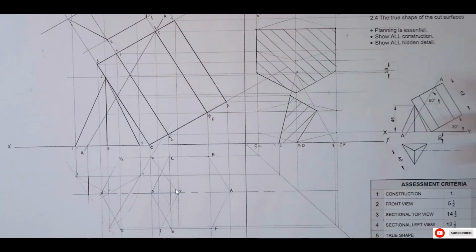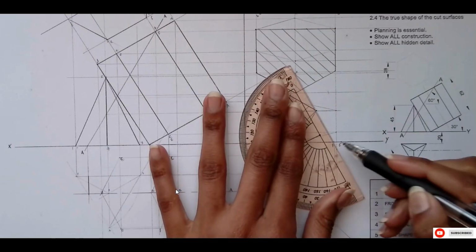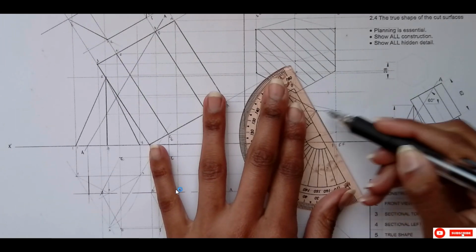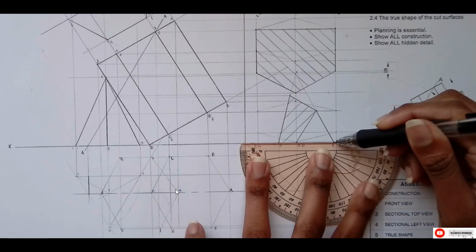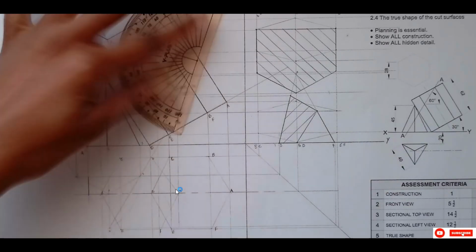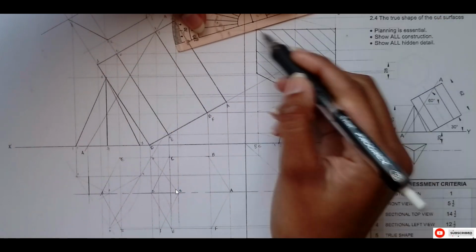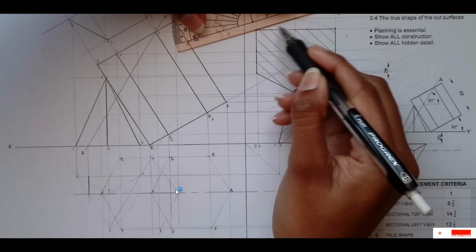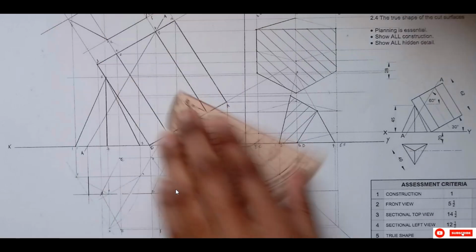So now we've hatched, we can just easily outline what remains. For the pyramid, it's just this piece here, the bottom as well. And then for my prism, top part still there, because it's not part of the cutting plane.